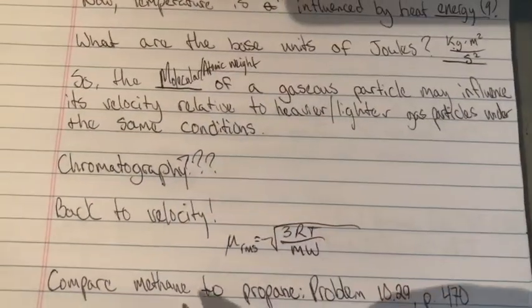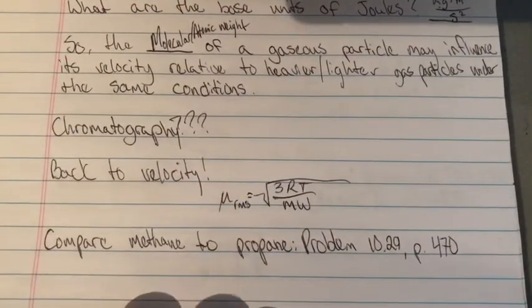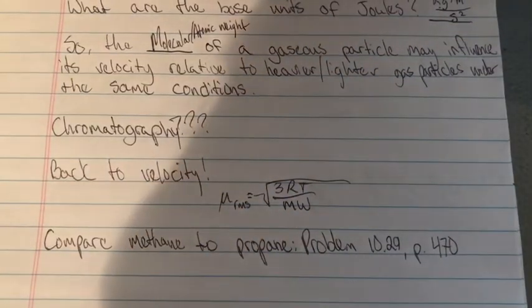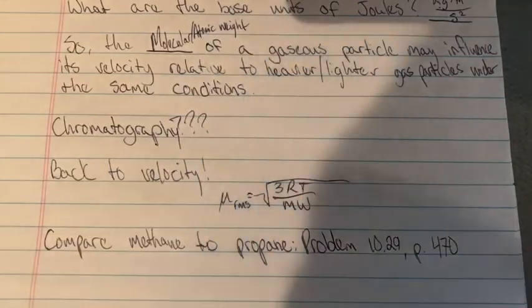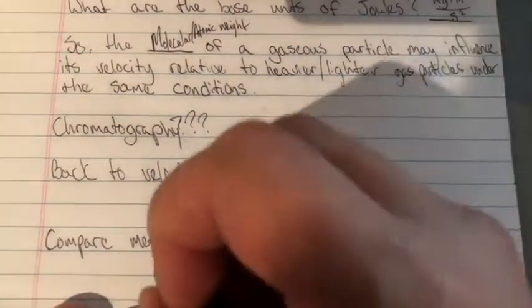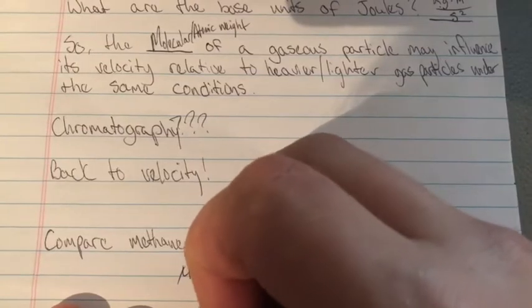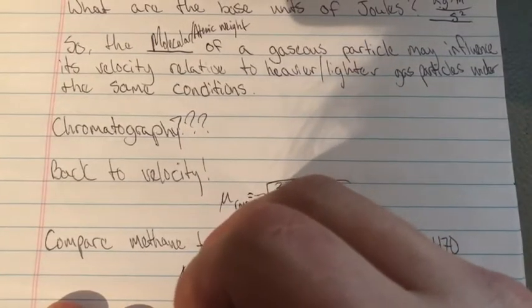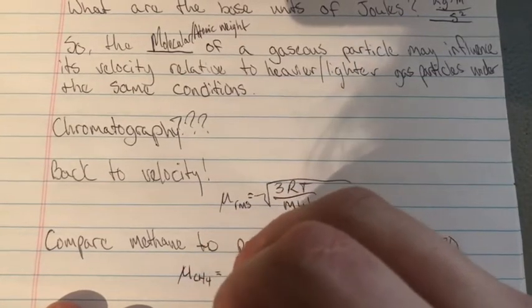Okay, so let's compare methane to propane. Take a look back at problem 10.29 on page 470. Okay, so we'll look at that of methane. We're going to look at that of propane. I'll just write that as PRO.